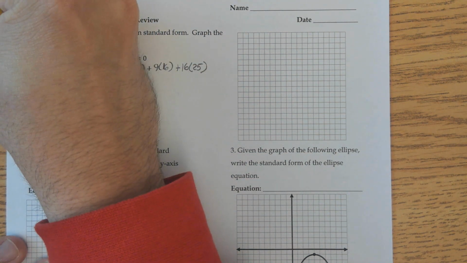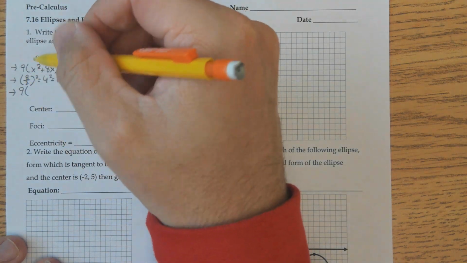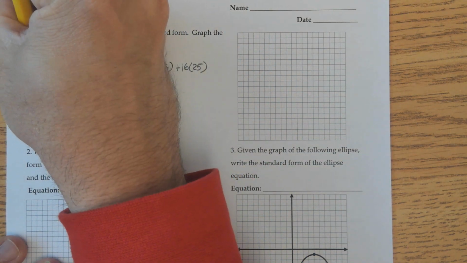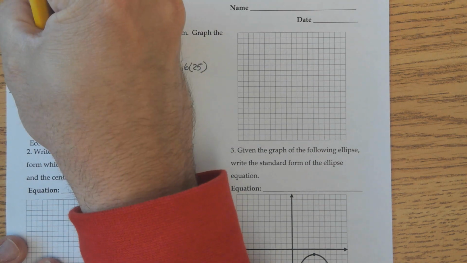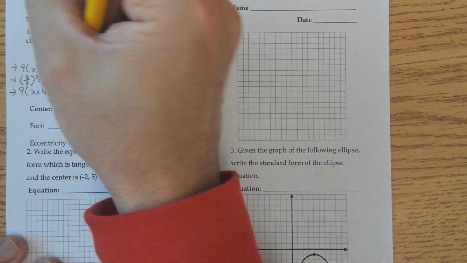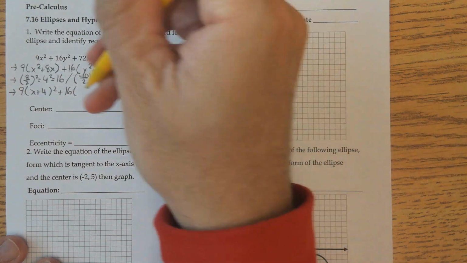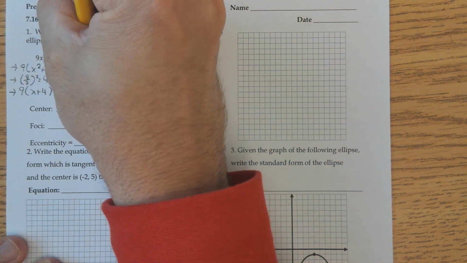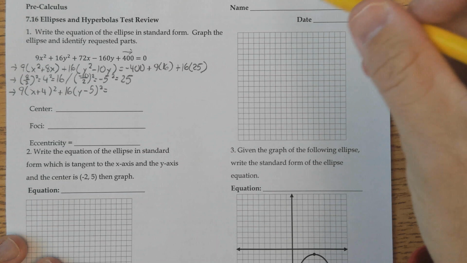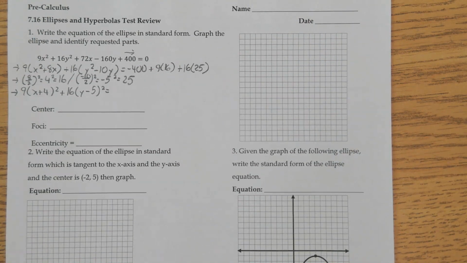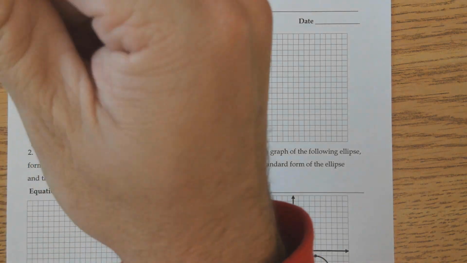You're going to have now 9. Okay, we did 8 divided by 2. We got 4, so it's going to be x plus 4 to the second power plus 16. When we did negative 10 divided by 2, we got negative 5, so y minus 5 to the second power equals, that's where I'm using my calculator here because there's a lot here, so negative 400 plus 9 times 16 plus 16 times 25, and you get 144.